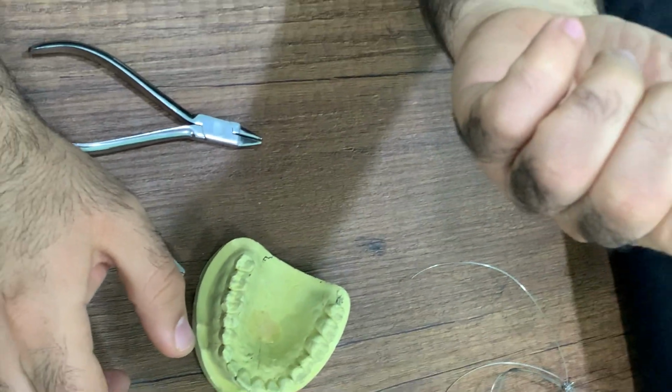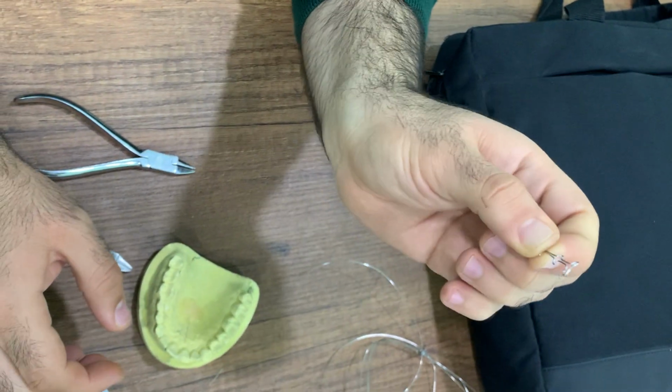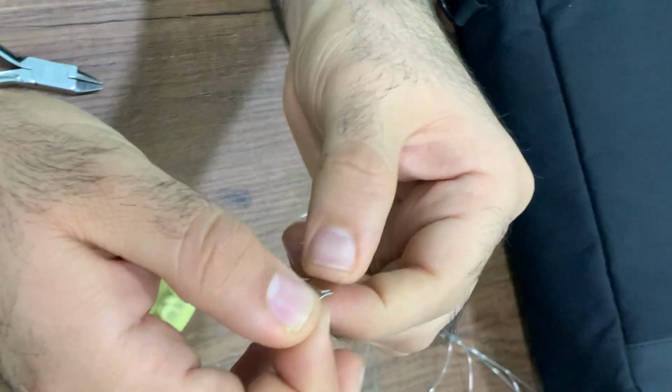Look, this is the T-spring, the ideal T-spring.